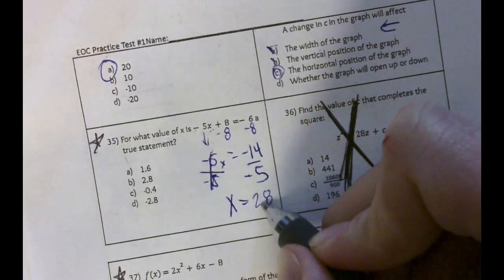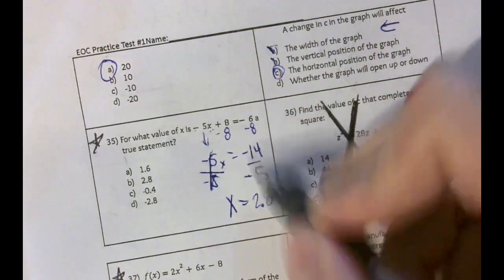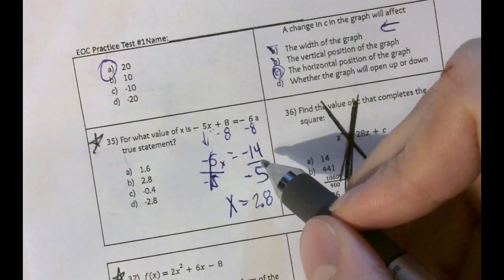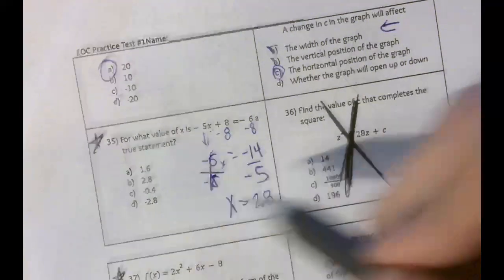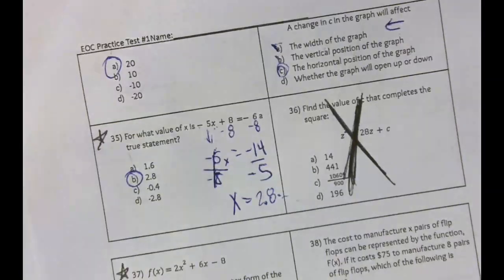I usually say leave it as a fraction. So I would just leave it as 14 divided by 5, 14 over 5. That's just simple to me. But since they put their answers as decimals, then let's make sure that we put ours as well. There's that one.